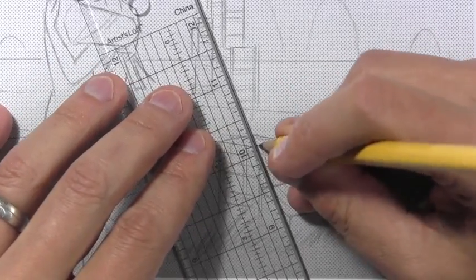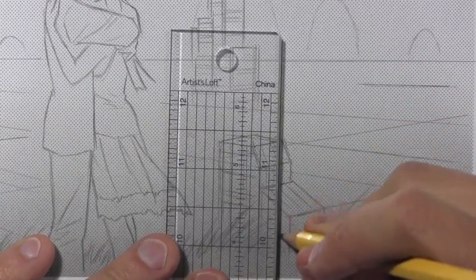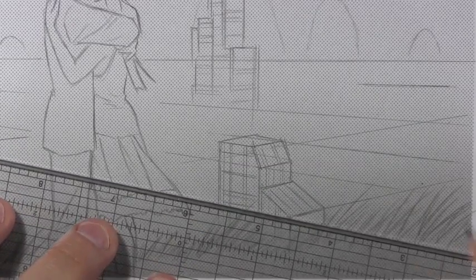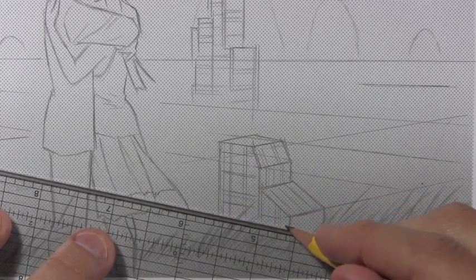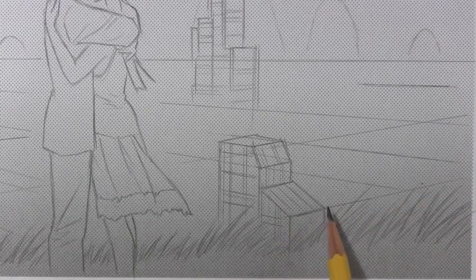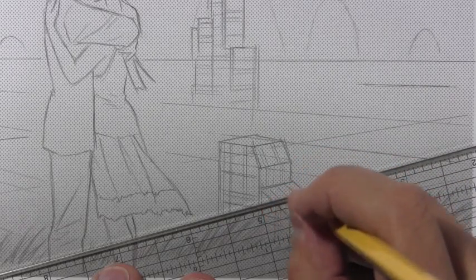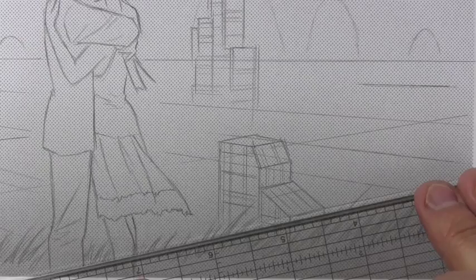So anyway, you can see what I'm doing, just adding little extra lines here and there. It's slightly random, but always fitting into this idea of a perspective scheme and understanding what angle those lines should be at. Like I see these two lines here, right? So if I ever want to add extra lines here, I'm paying attention to those, and I'm not going to suddenly go like that, because this line is down here.